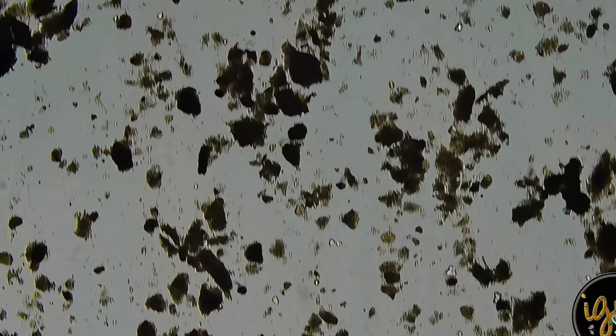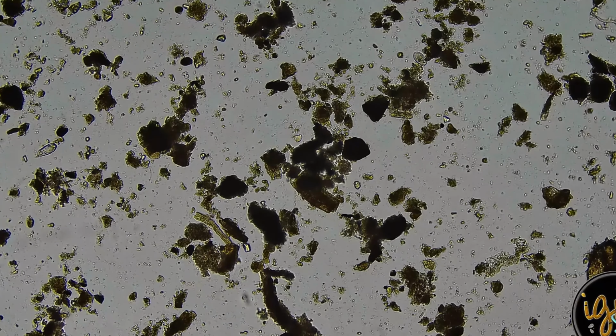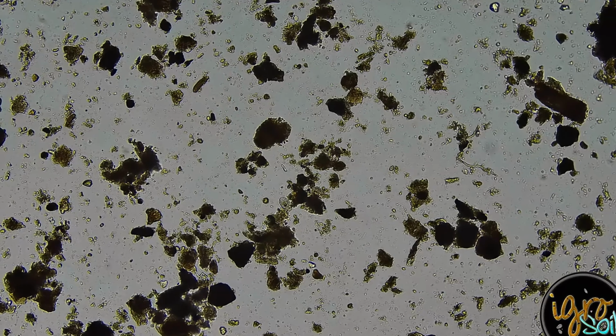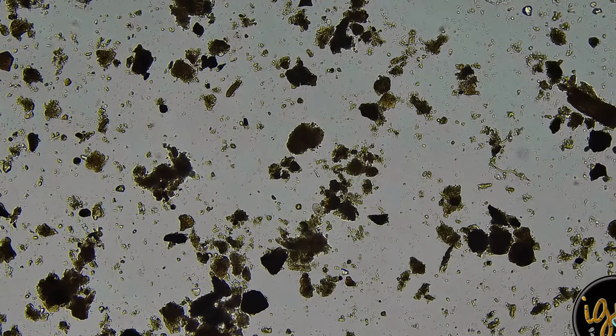And then one last thing I'll do is turn on. I don't see any nematodes, but I'm just happy seeing these testate amoebas. Again, these are the predators in this universe, or this Terraverse, as I call it.